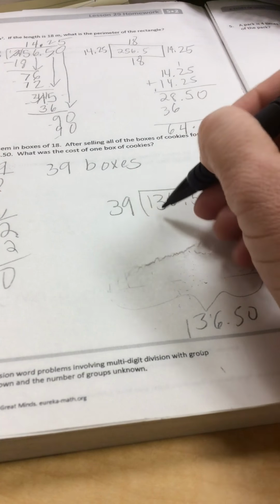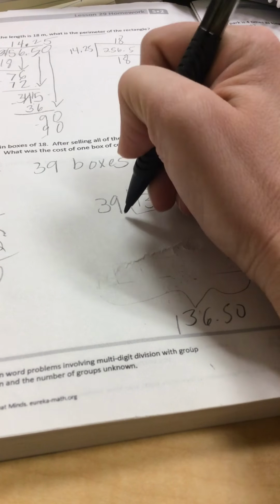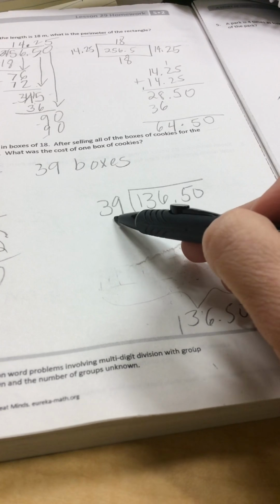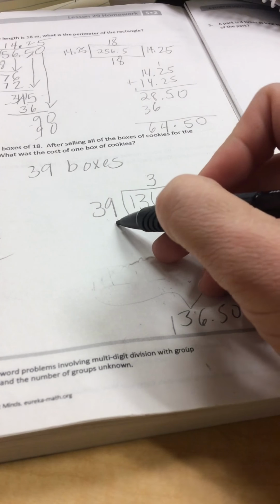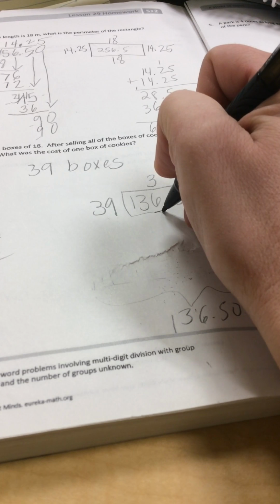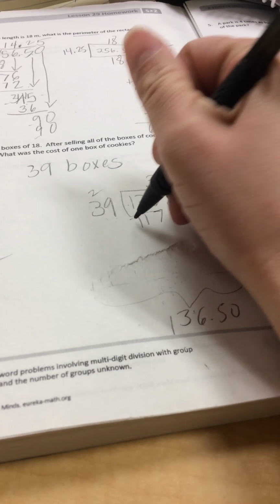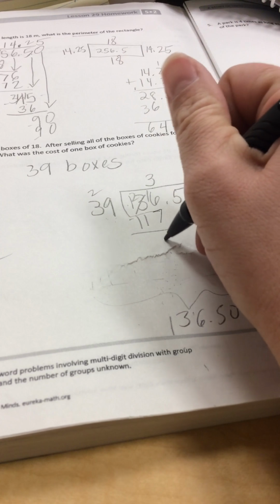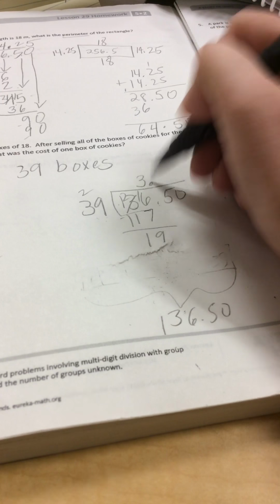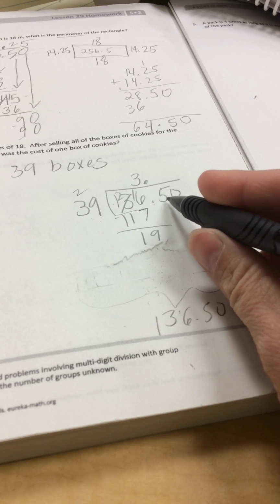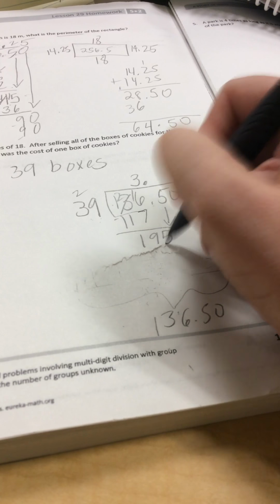Okay, so 39 can go into the 136. Say it's about 40, so if we count by 40, 40, 80, 120, we're going to say 3 times. 3 times 9 is 27. 3 times 3 is 9, plus 2 is 11. So we have 19, okay? Our decimal is right here, we need to keep there. So we're taking this 19 and bringing it over to the tenths. It'll be 190 there, plus this 5, so a total of 195.